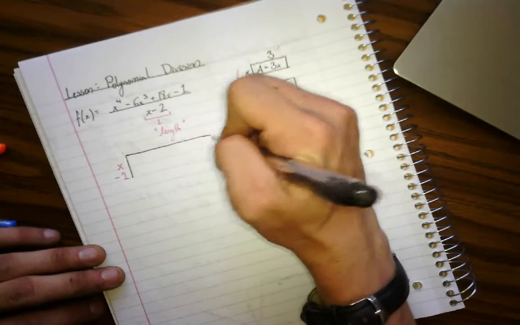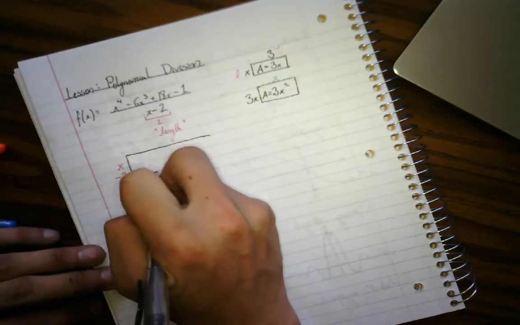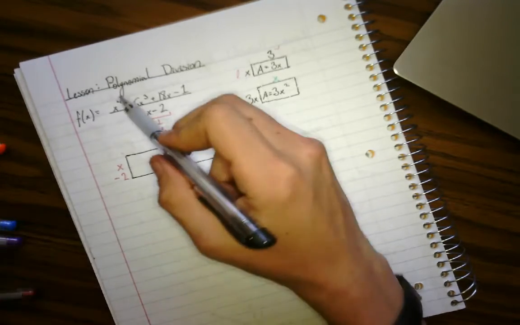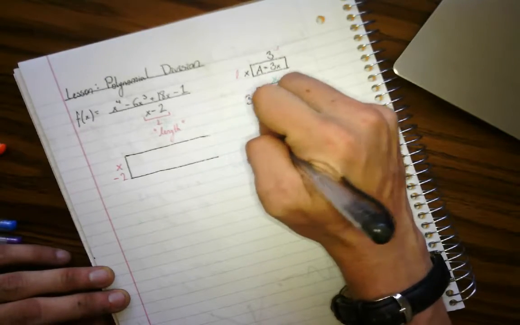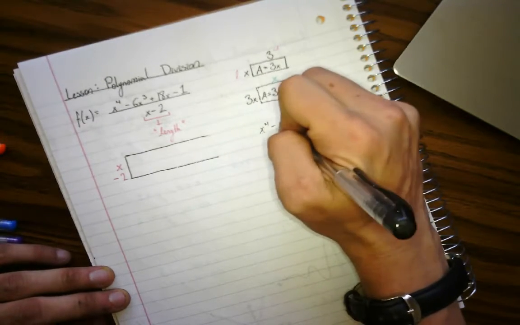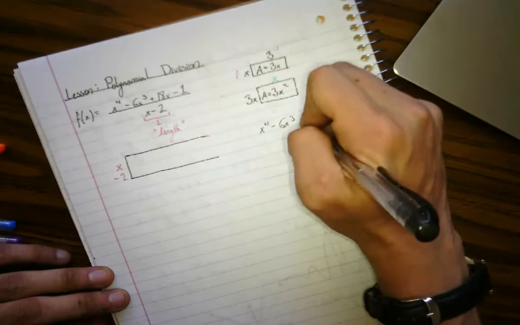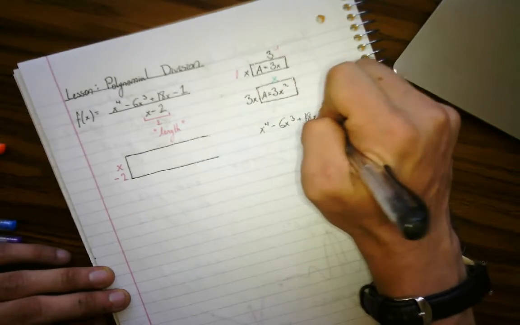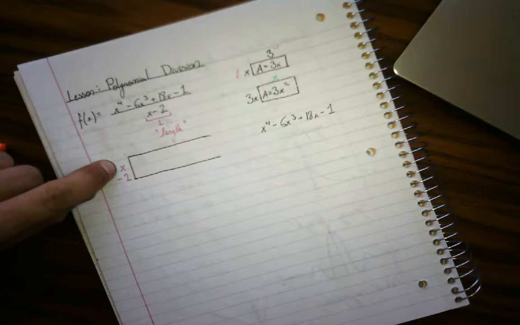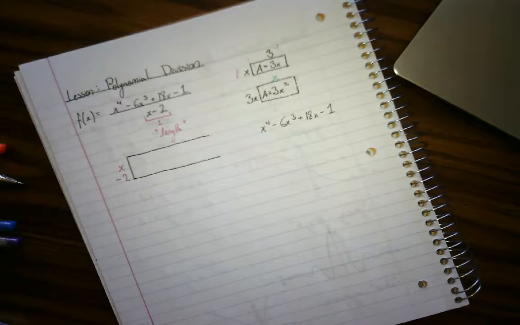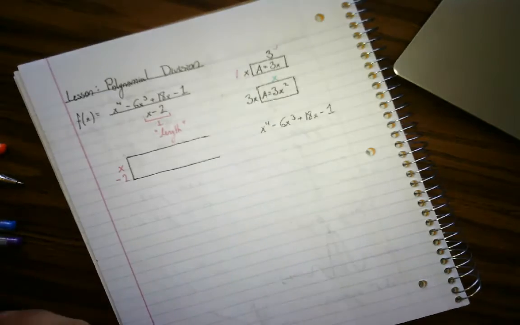So what we're doing here is trying to figure out how to fill in this box, so we're following this rule right here, or following this polynomial right here. x to the 4th minus 6x cubed plus 18x minus 1. So we're looking at this thing and we're saying, okay, I have an x. I know that I need to start off with an x to the 4th.